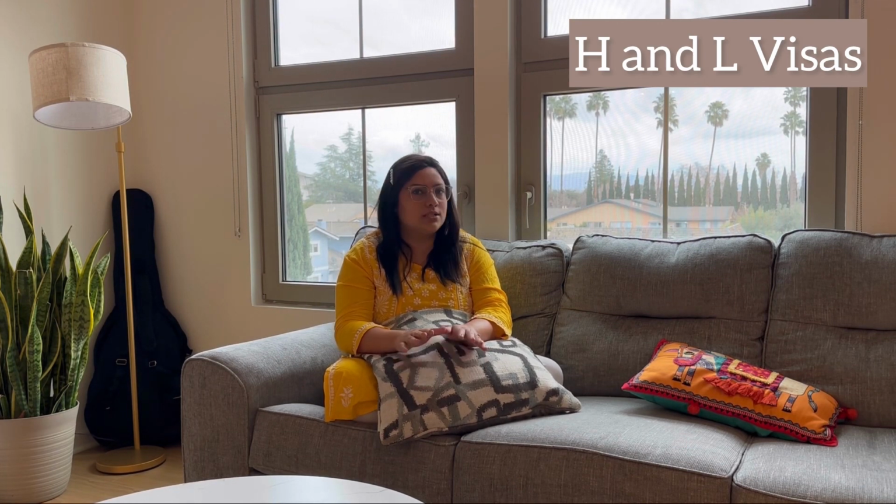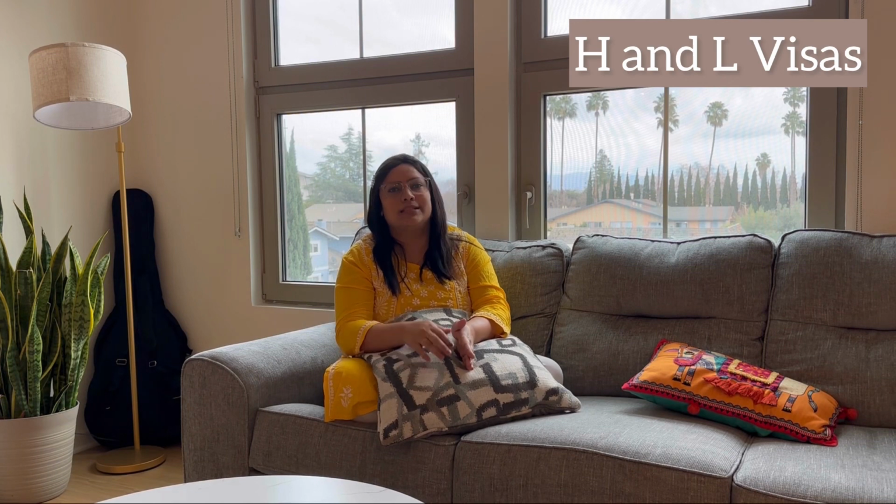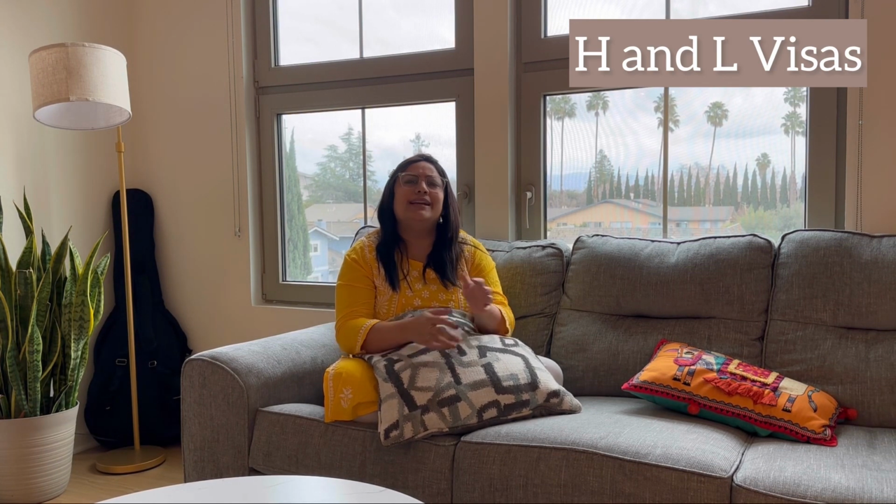Once you are selected in the lottery, then your application starts. It's not that you get a visa right away. Then you apply for the petition. Then your visa actually starts from October 1st of that same year. So if it gets approved, of course. And I'll cover more in detail about H1B visa later on. What is the process, how many applicants are there, everything.